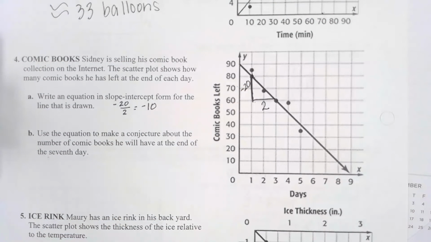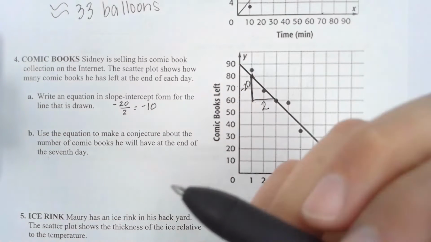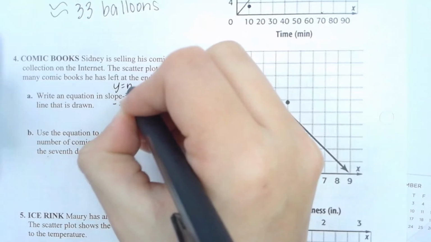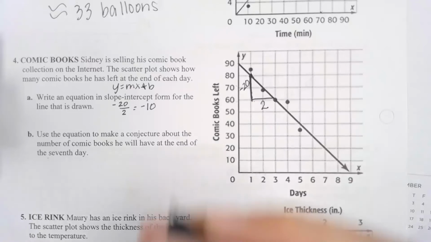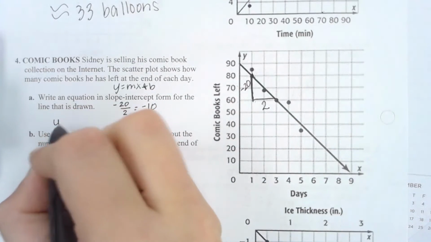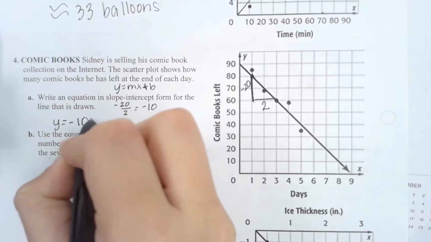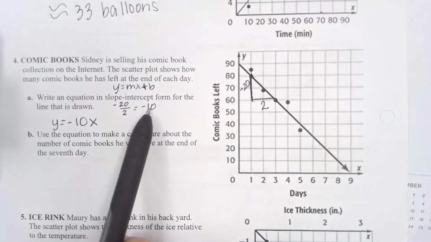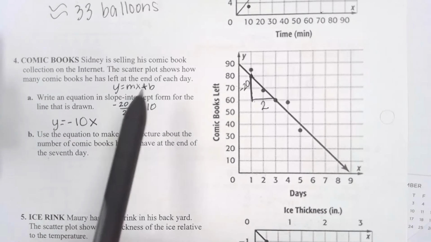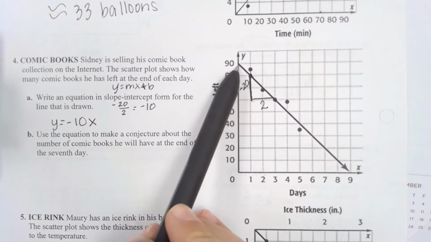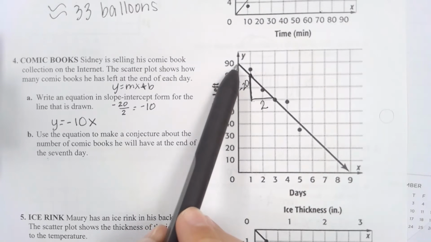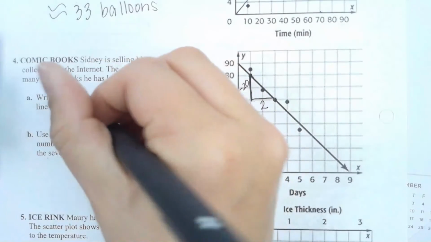Okay. So again, slope-intercept form equation is y equals mx plus b, where m is your slope and b is your y-intercept. So in this case, our equation is going to be y equals negative 10x, because we just found the slope to be -10. And then your plus b is where it crosses on the y-axis. So as you guys can see, our line starts here at 90 on the y, so that means it's going to be plus 90.